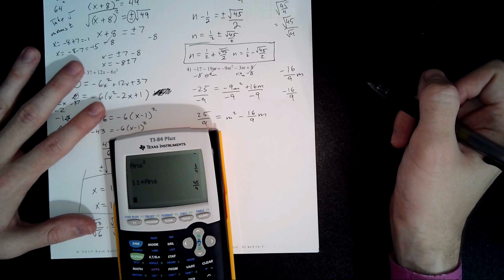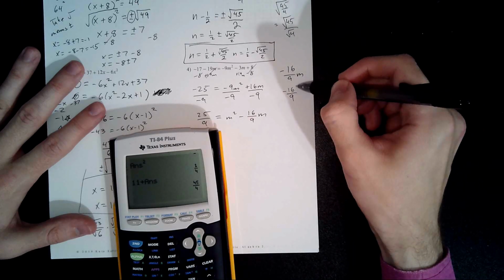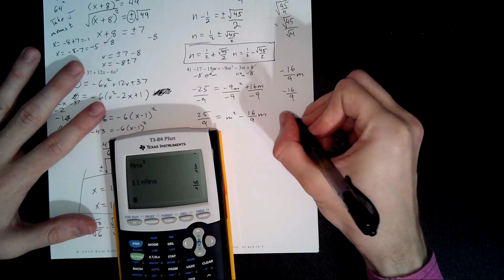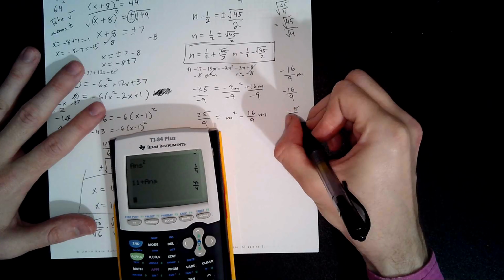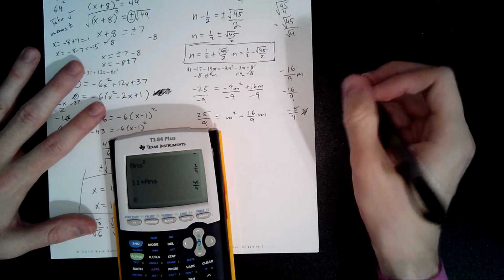Dividing by 2 is the same thing as multiplying by 1/2. But if you divide by 2, you can actually just divide the numerator by 2. So in this question, we can just get negative 8 over 9. And that's the number we're starring. And then we square.